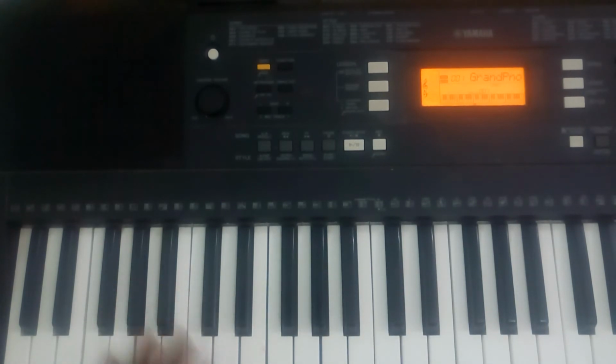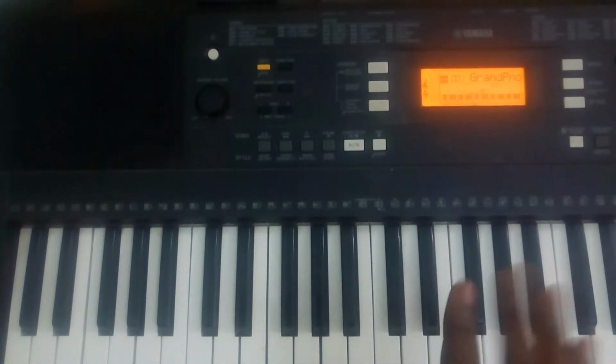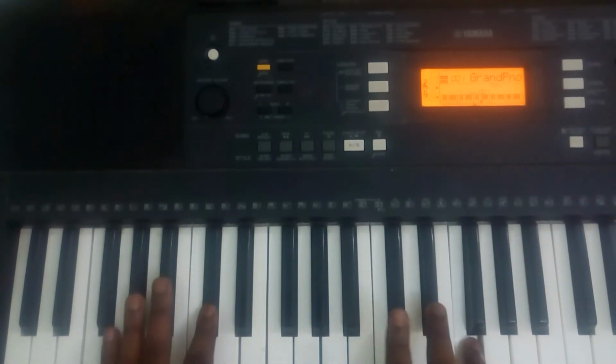There's something the pianist did. He didn't just play Mi. Before playing Mi, he did a grace note from Re to Mi. So instead of doing Mi straight, you hit Re fast. Can you see what I mean? With your third and fourth finger. So you do something like this.